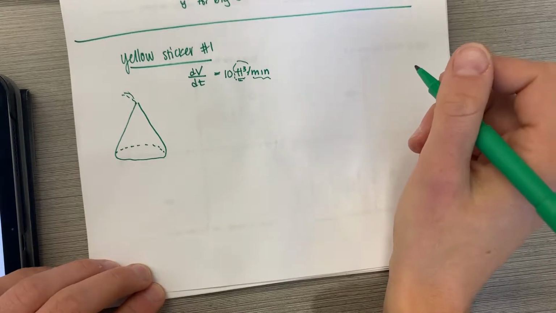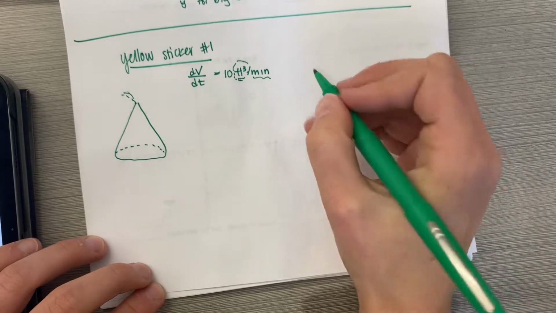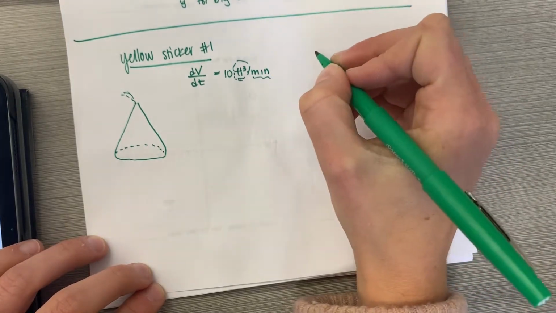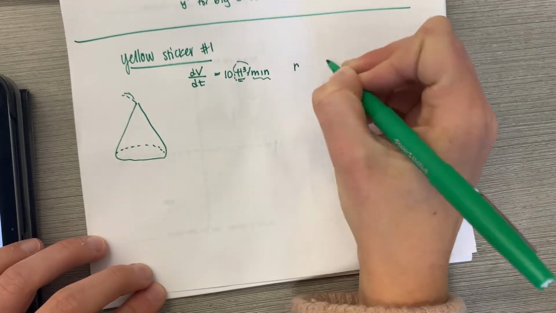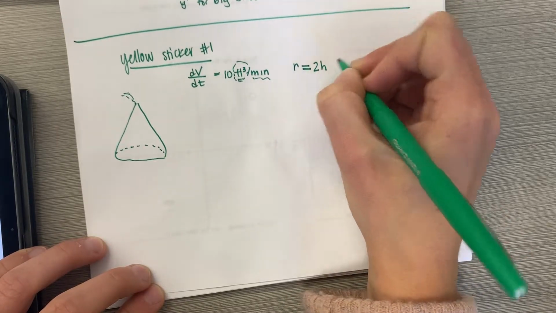At all times, the radius of the cone is twice the height of the cone. That gives us a nice relationship for radius and height. At all times, the radius of the cone is equal to twice the height of the cone.